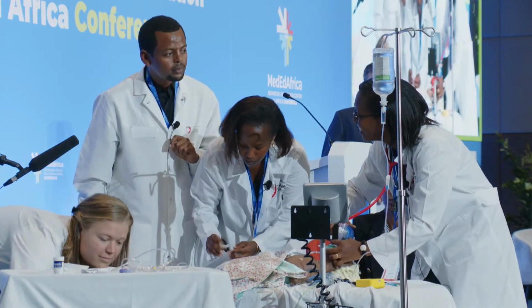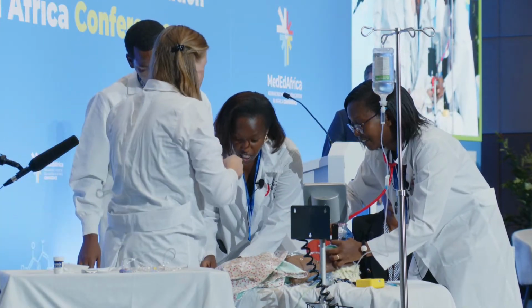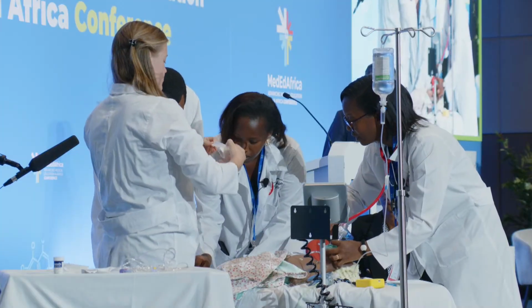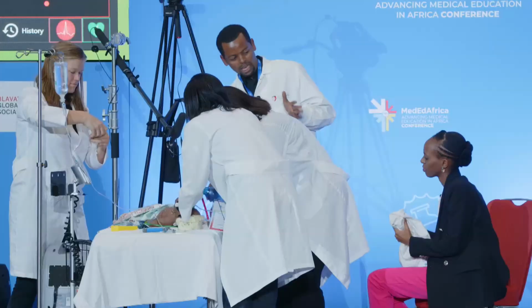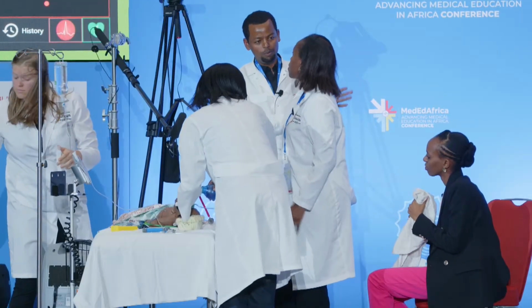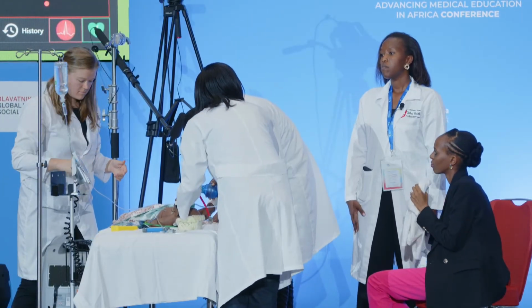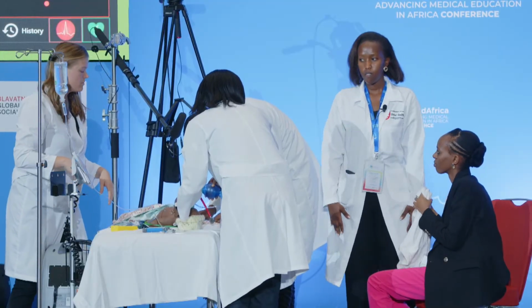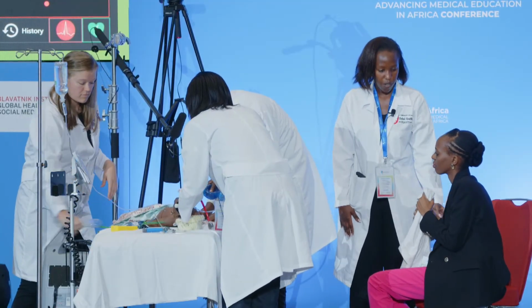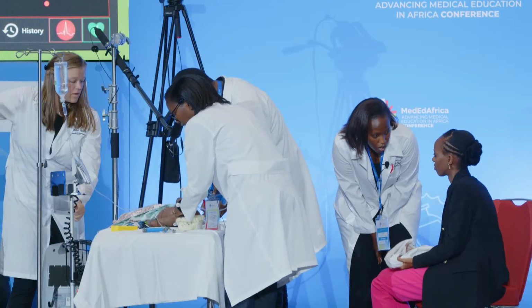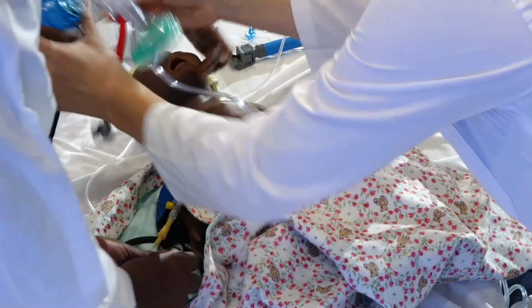What's the weight again? 14. She's not sure, but it's around 14. So in the meantime, Kelly will inform the mom what we've been doing so far. And probably after telling the mom, call the PICU so that we send the baby there after intubation. Yes, doctor. Okay. Your baby's not doing well.